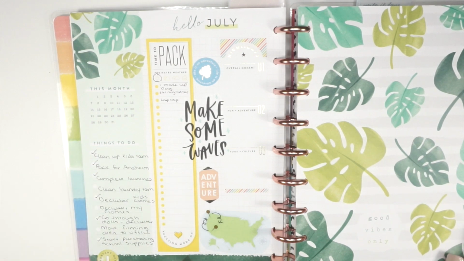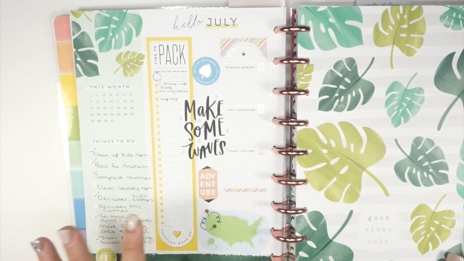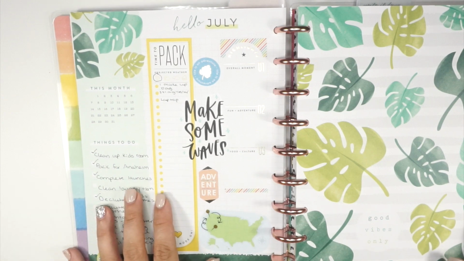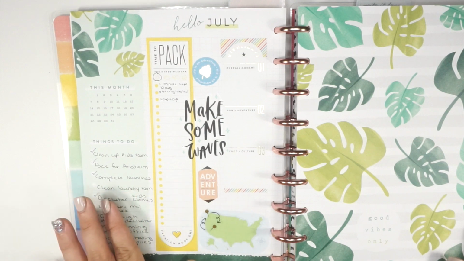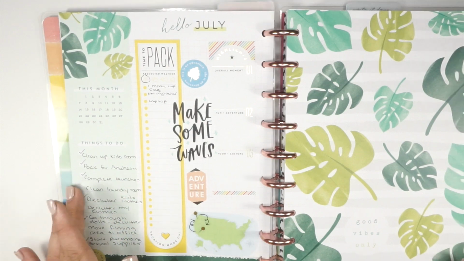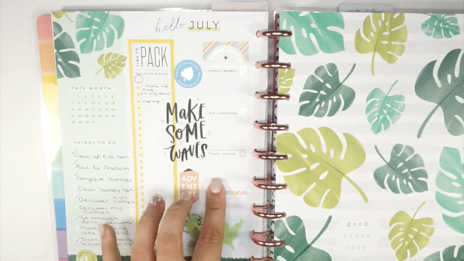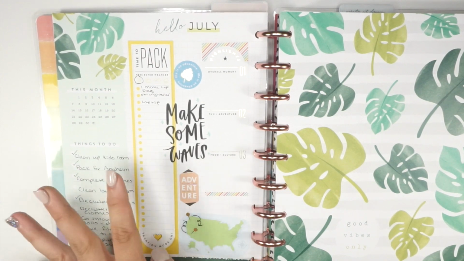I don't have a ton of things on my list because I'm still working on that, but I did start it. So I'm last minute packing, but I knew it was there. I knew it was a priority to do. Life just got busy. And then I also pulled this sticker from the travel book. Both of these came from the travel book actually.